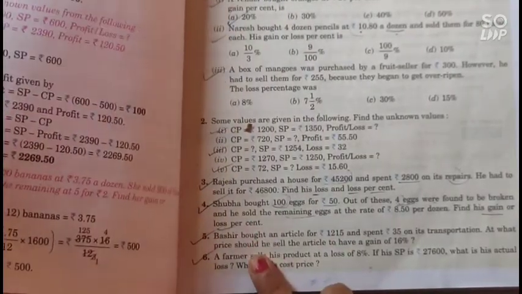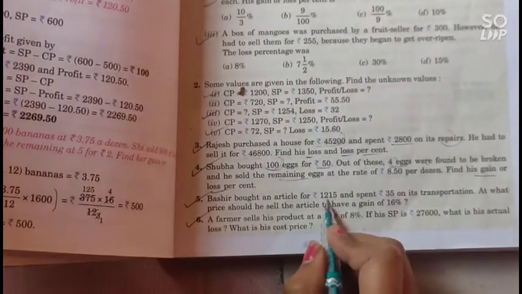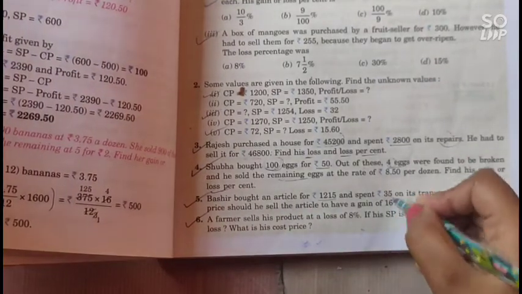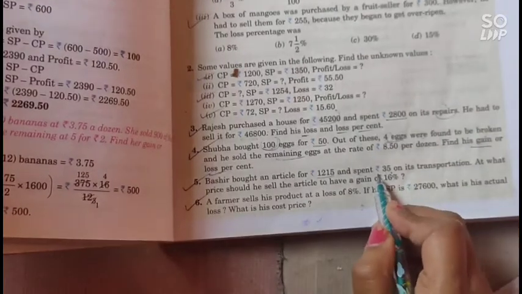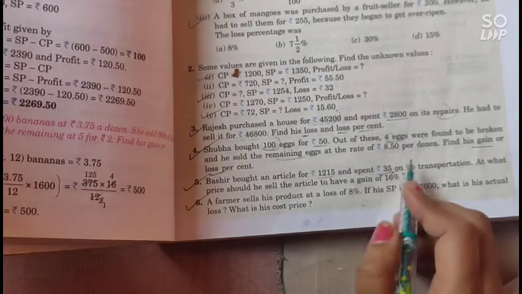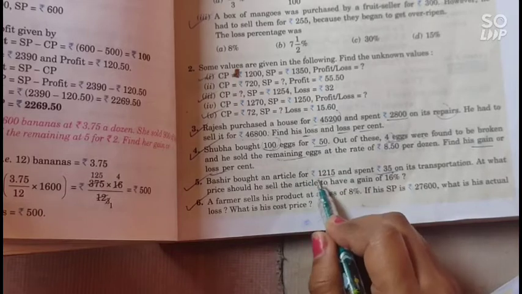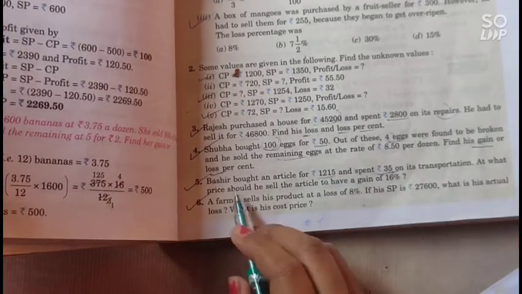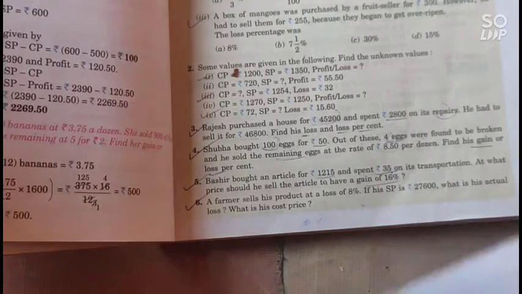Next one is question number 5. Basir bought an article for this much rupees and spent 35 rupees on its transportation. So the transportation cost is 35 rupees. For finding the actual cost price, you have to add the transportation cost with this cost. And at what price should he sell this article to have a gain of 16%?